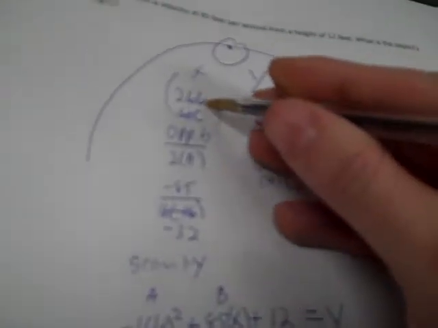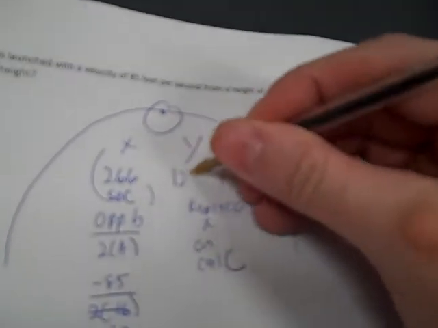Now I replace the x's on the calculator with 2.66. So negative 16, parentheses 2.66, second power, plus 85, parentheses 2.66, plus 12. 124.25 is good, okay? And that's your feet. So your max height was 125 feet. Okay, next problem.